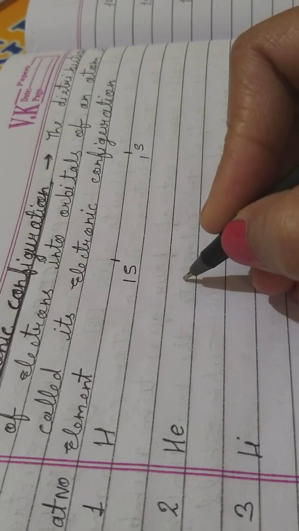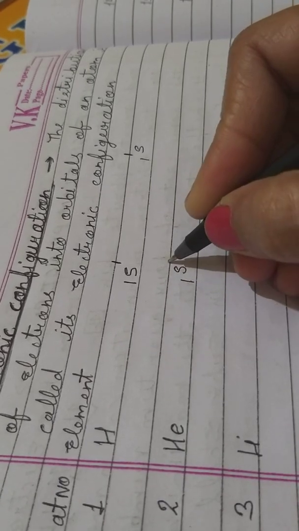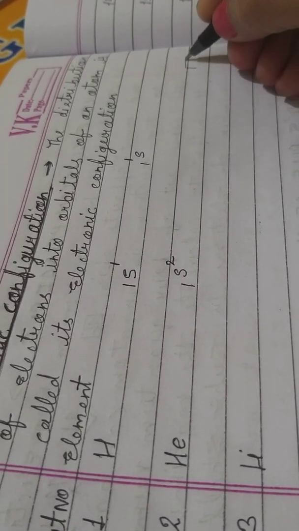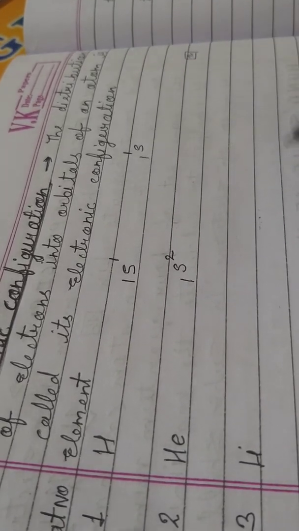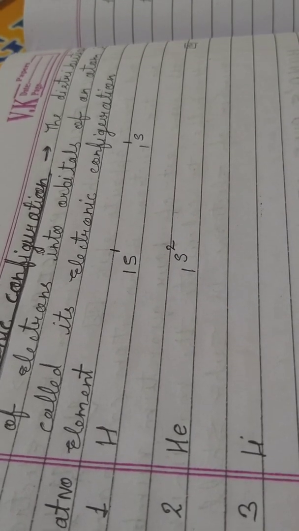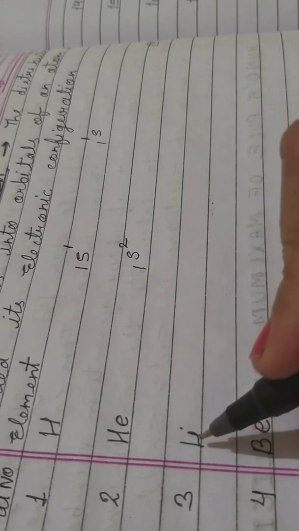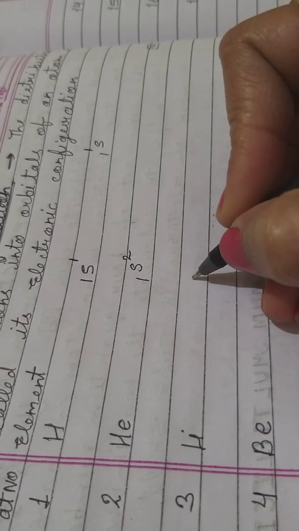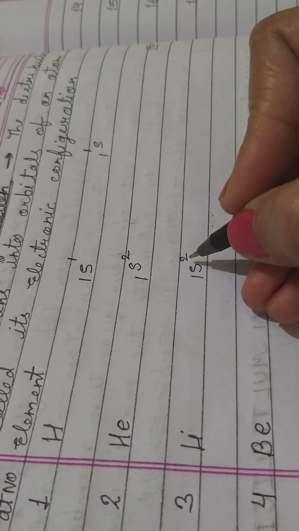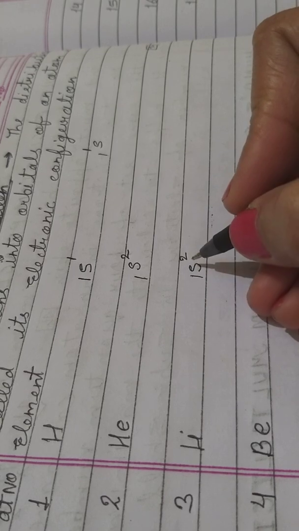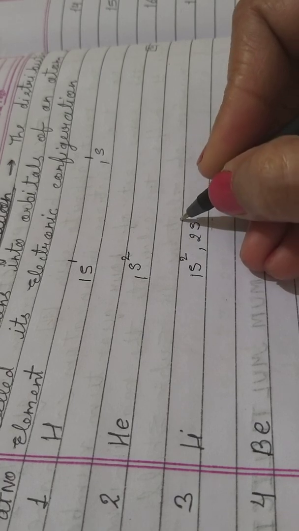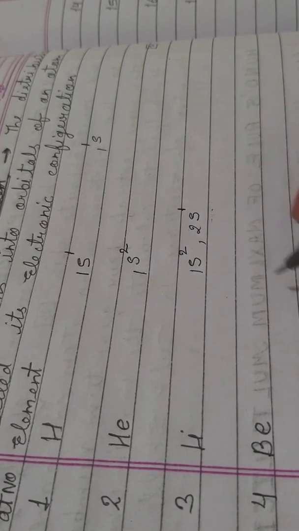If we talk about helium, 1s2 is to be written because s can contain a maximum of 2 electrons, which I have taught. When s acquires 2 electrons, we have to start filling the next orbital. Let's talk about lithium. How is the electronic configuration of lithium to be done? 1s2, 2 electrons of lithium we have filled in the s orbital. It is filled now. After 1s what comes? 2s. So it is written 1s2, 2s1. 2 and 1, 3 electrons we have filled here.